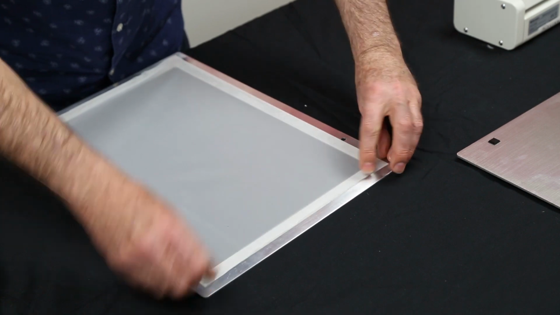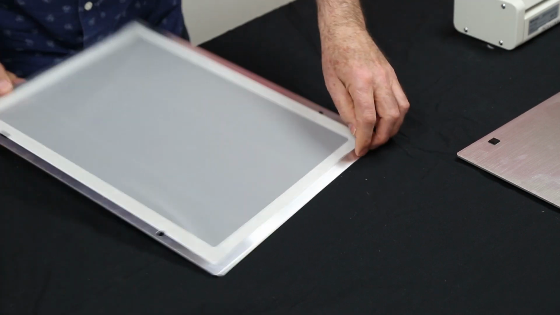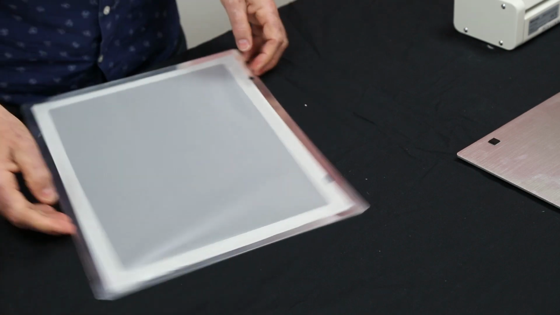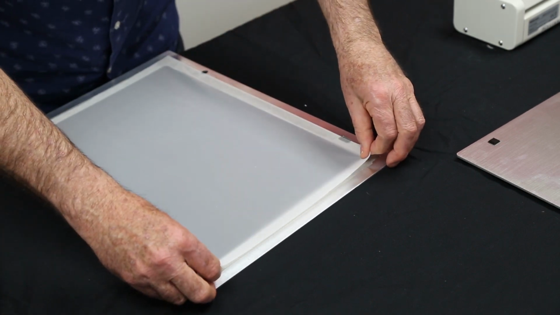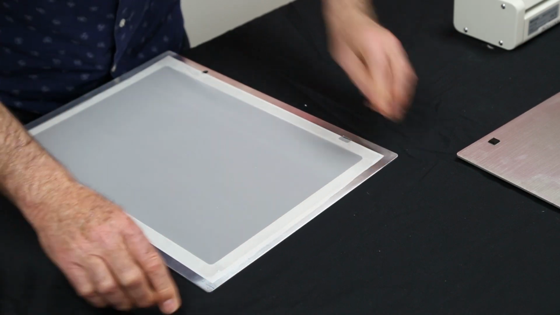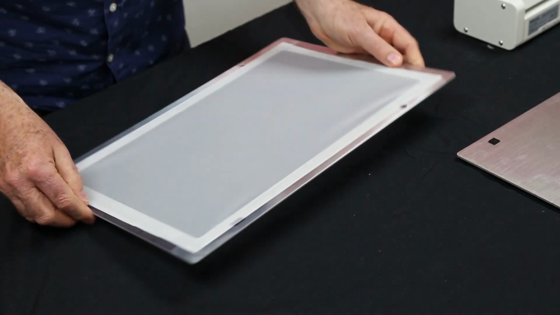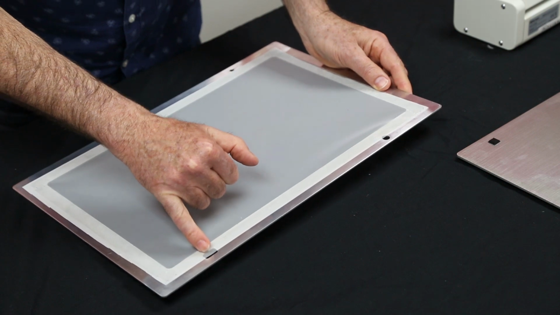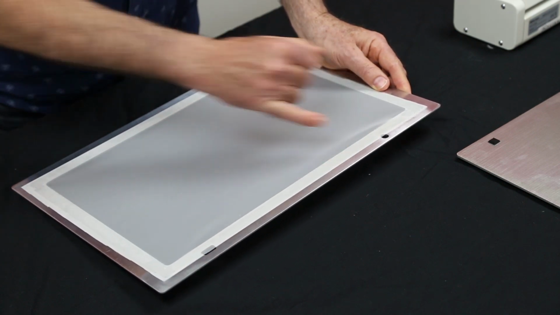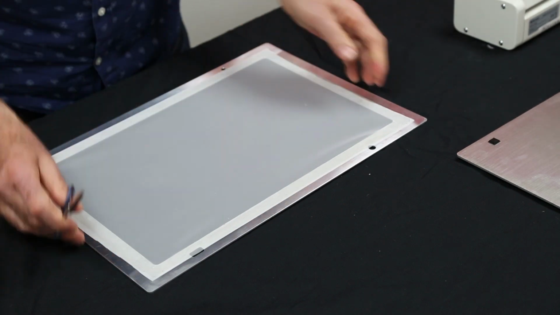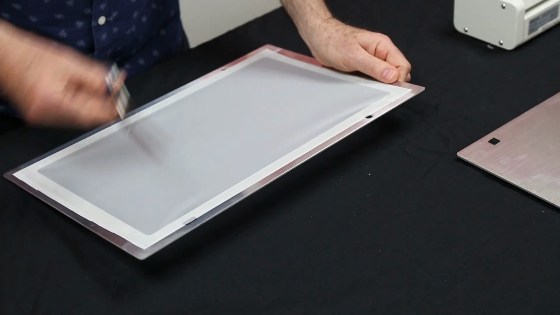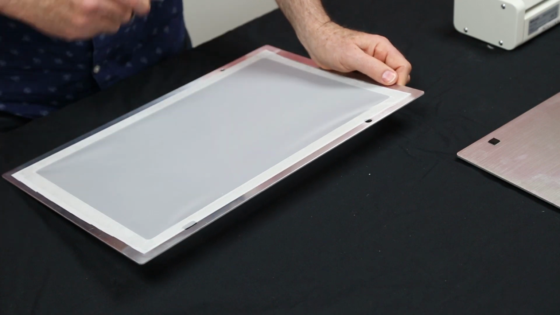It doesn't have to be really taut, just tight enough to hold it to go through the system. Now you will see the mesh goes over the two holes on the top plate. The mesh needs to be cut out because that needs to be clear when it goes through the machine. So we'll do that now.